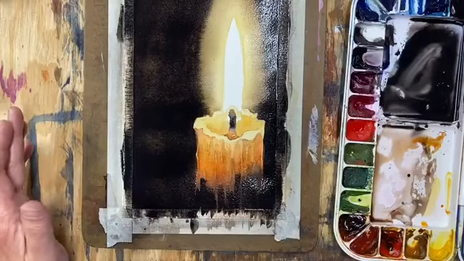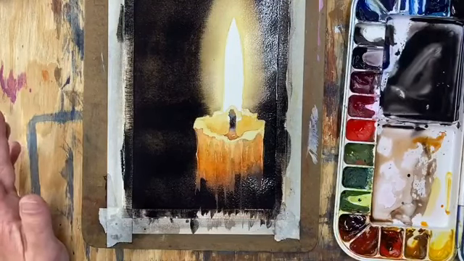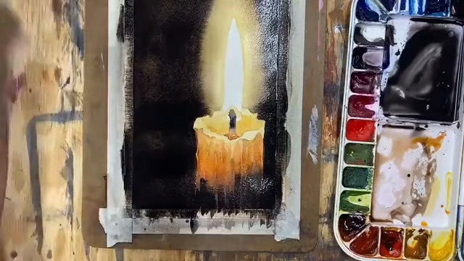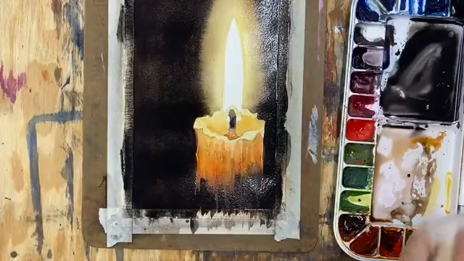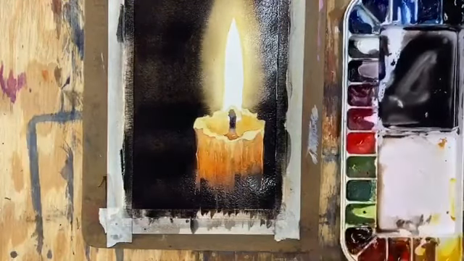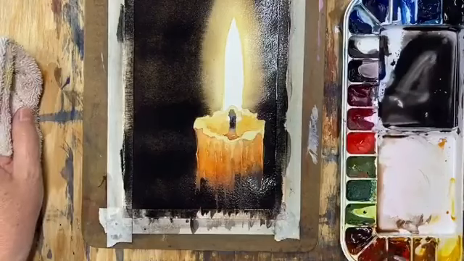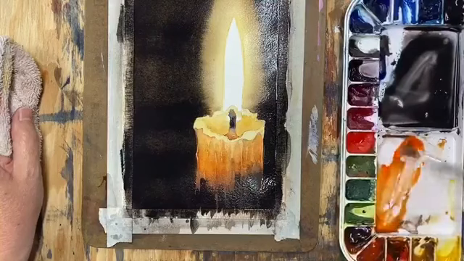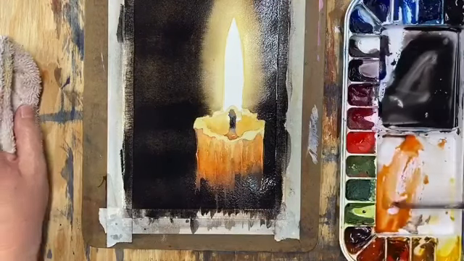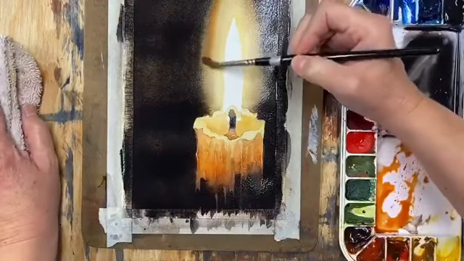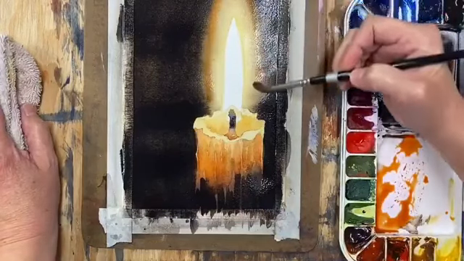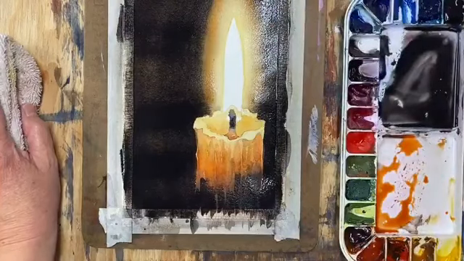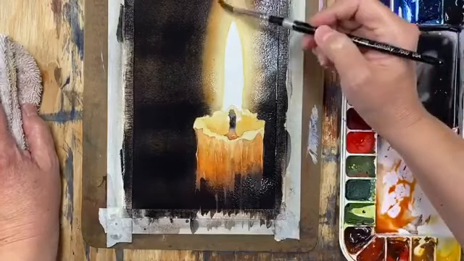All right, I'm cleaning up that brush. I'm going to get my smaller brush, and I'm going to get back into my Quin Gold. Oh, let me clean a spot where I can see. All right, so get some of my Quin Sienna. I really want to bring some of that warmth in here.